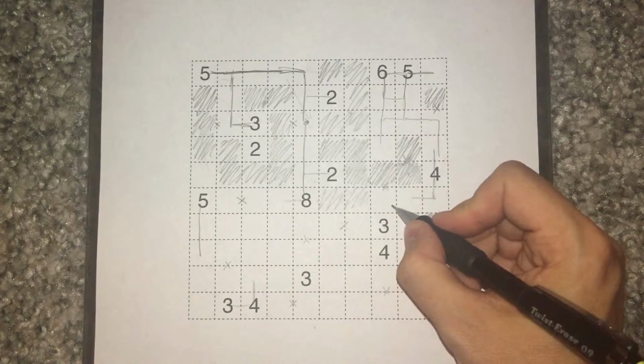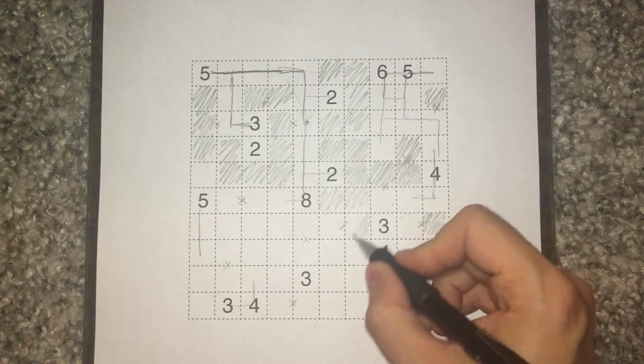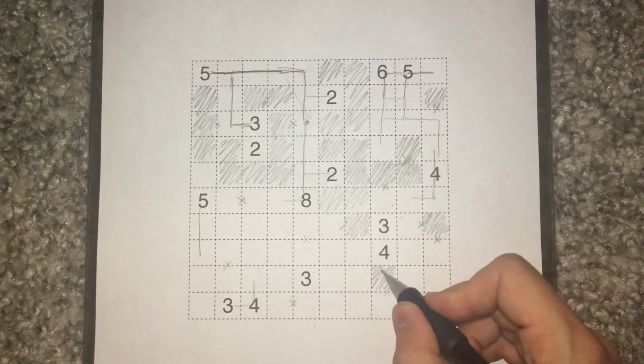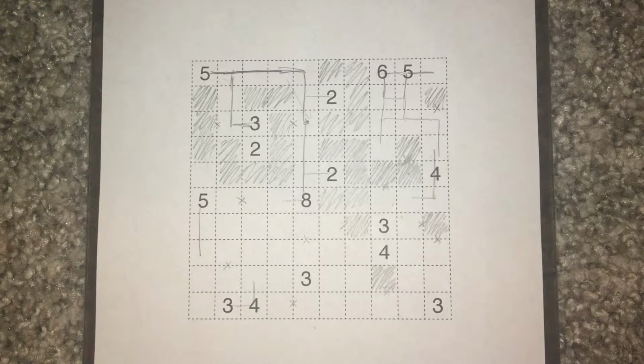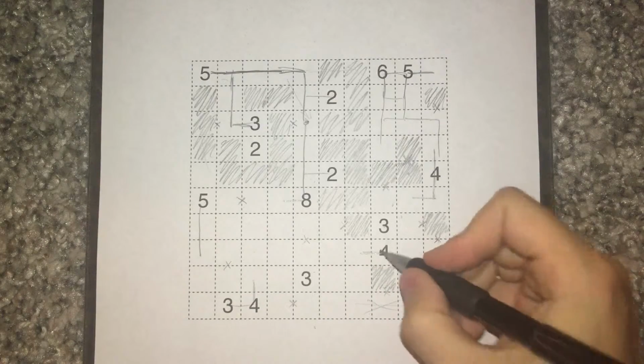Now with this 3, we know that one of these 2 cells is used, but that will be its last cell, so we can shade these as impossible. And we get another escape situation. So we kind of have 2 ways to get from this corner of the grid into the center bottom. We could come along this path, but look at this 3 clue here. It's not going to give us enough room to come through that whole channel. So we have to come to the left through the 4.